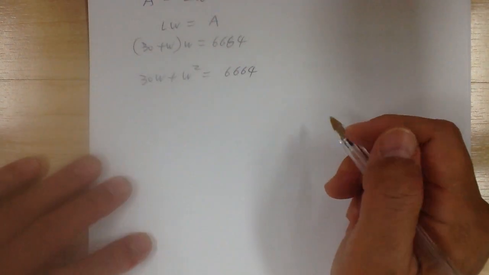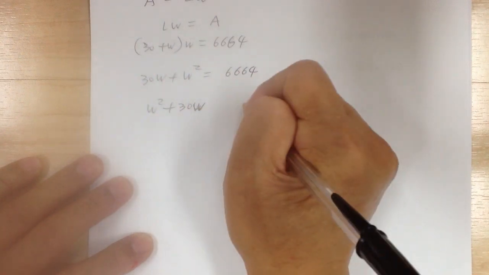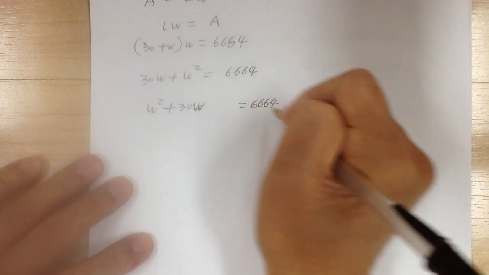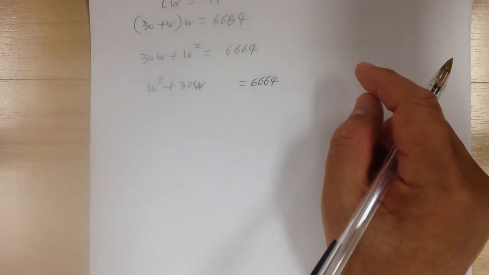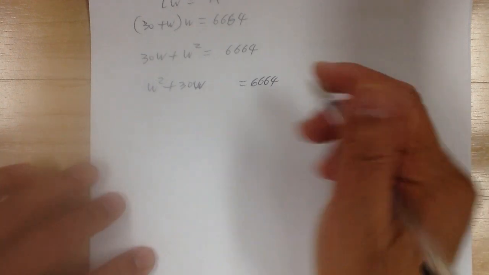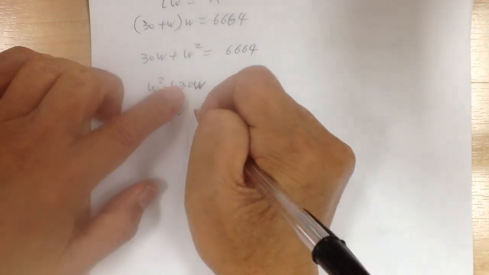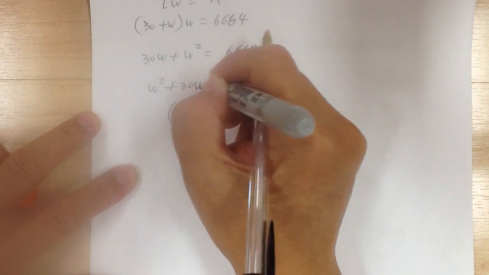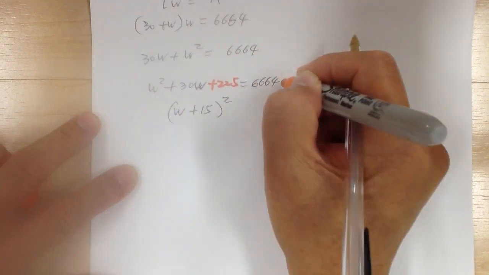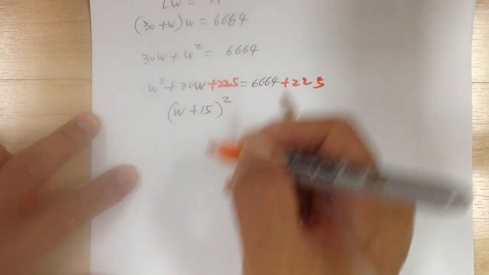And from here, I'm going to do the complete the square. So again, I'm going to arrange correctly. Okay, so with a space. When the number is big, probably not a good idea to do the factoring. Okay, so go and get your template square. So you're going to get W. Okay, from here you're going to get plus 15. So over here you need to get plus 225.